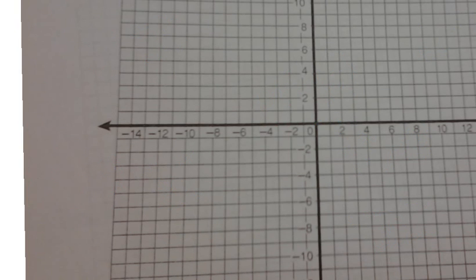Now let's take a second to notice something about the quadrants. Every single point that's found in quadrant 1 is going to be positive. It's a positive x and a positive y, because it doesn't matter where I go in this quadrant. If I go over, up, over, up, over, up, I'm always moving in a positive direction both times. So what you could say is that in quadrant 1, all of the points are positive. It's a positive x and a positive y.